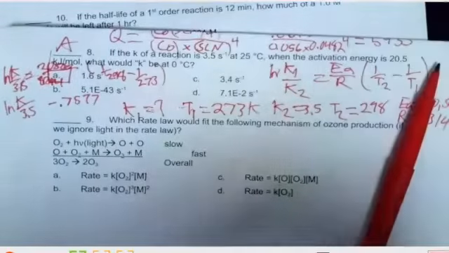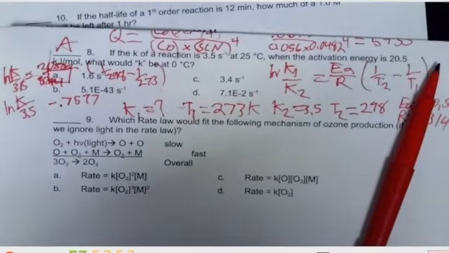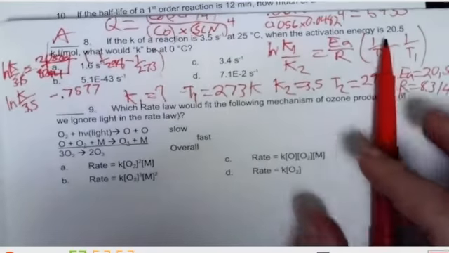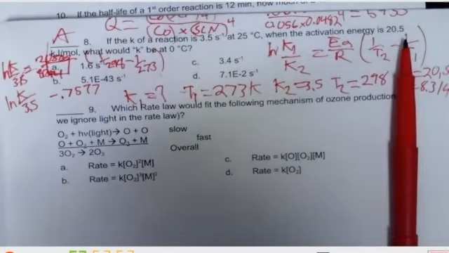However, the hard and fast rule can immediately eliminate C and B. So if you don't know how to do this, you can at least better guess it by figuring out how much temperature is changing.